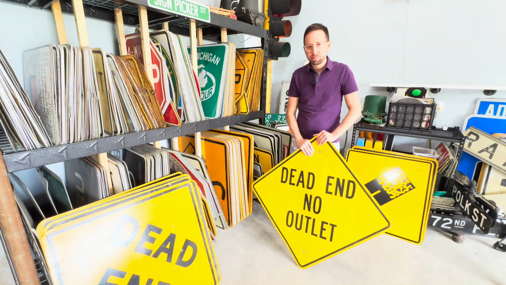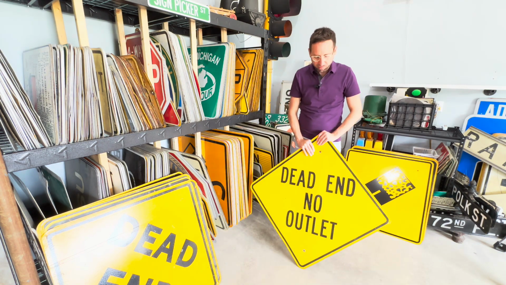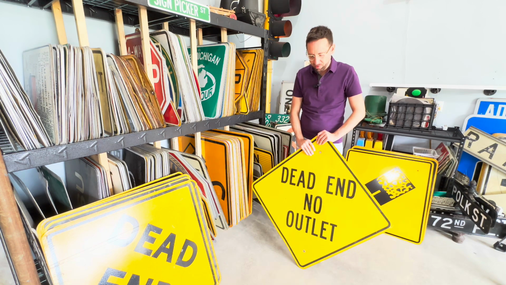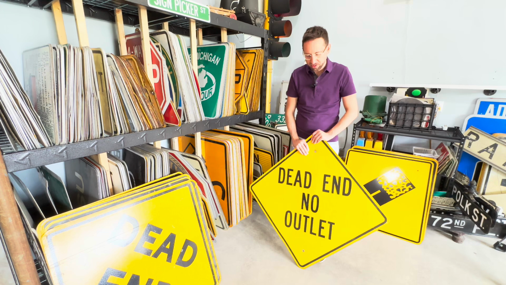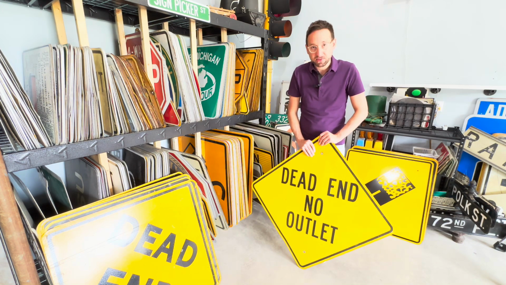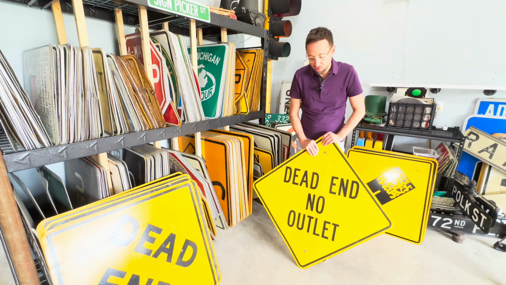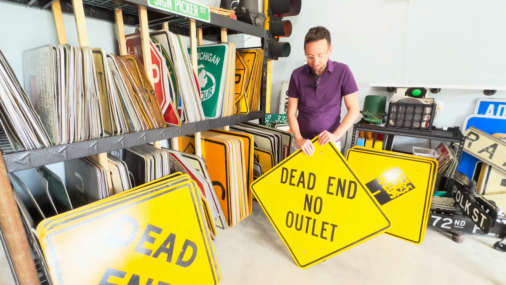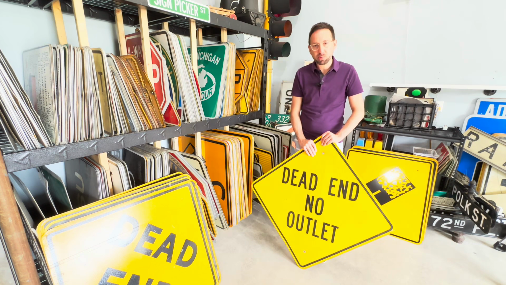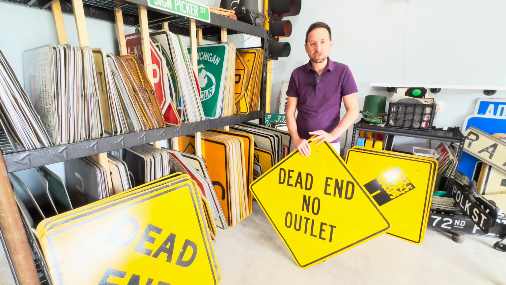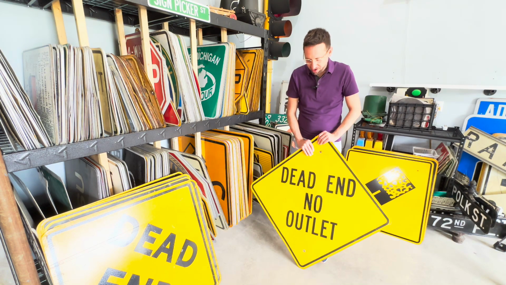Here's a sign that purists are going to have a problem with, and the manual's going to have a problem with. Dead end, no outlet. And that's a tough message because a dead end is not the same thing as a no outlet, as I covered at the beginning of this video. So this sign is definitely not manual compliant. It's part of the reason I actually think it's cool in my collection.